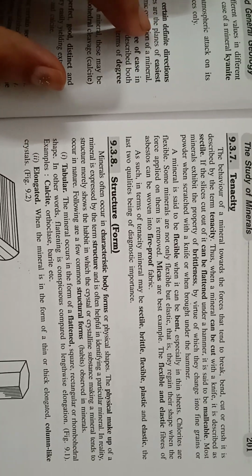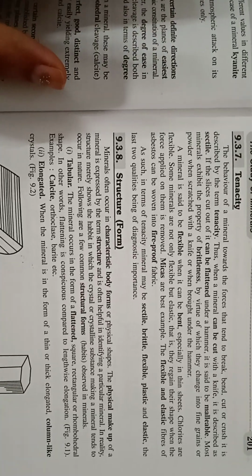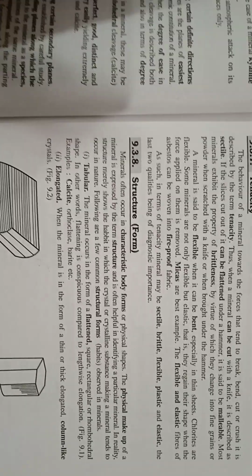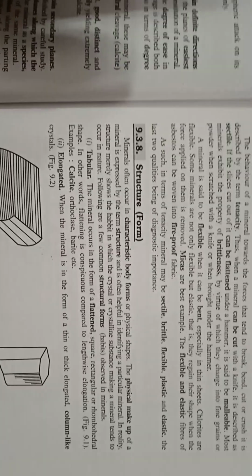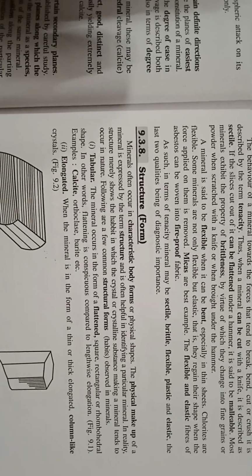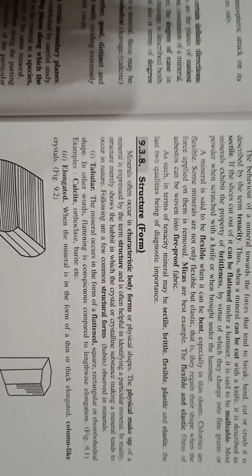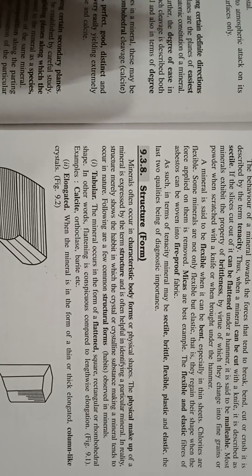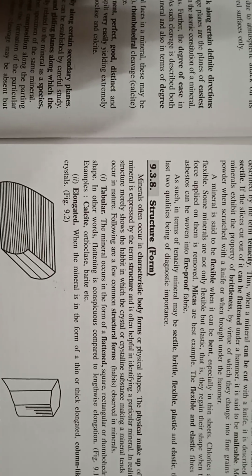Most minerals exhibit the property of brittleness, by virtue of which they change into fine grains or powders when scratched with a knife or when brought under the hammer. A mineral is said to be flexible when it can be bent, especially in thin sheets. Chlorites are so flexible. Some minerals are not only flexible but elastic, that is, they regain their shapes when the force applied on them is removed. Micas are the best examples. The flexible elastic fibers of asbestos can be woven into fireproof fabrics.